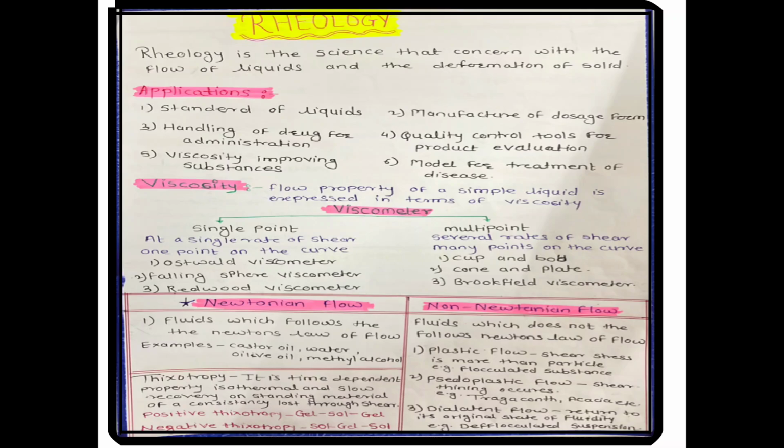Viscosity means thickness; the flow properties of a simple liquid are expressed in terms of viscosity. Different types of viscometers are used for determining the viscosity of gels and creams. These are the Brookfield viscometer, cone and plate viscometer, cup and bob, single point at a single rate of shear, Ostwald viscometer, and falling sphere viscometer. So these are the different types of viscometers.